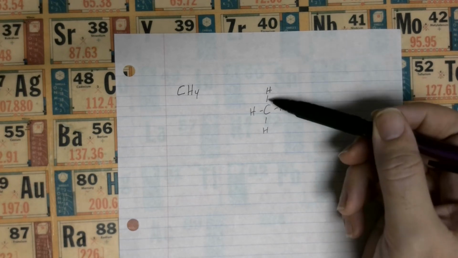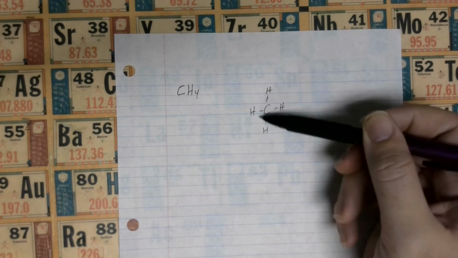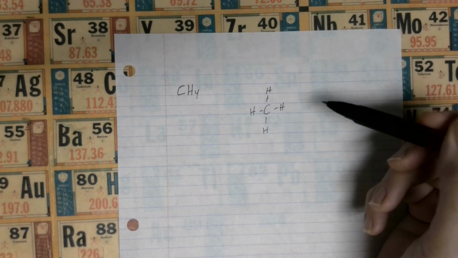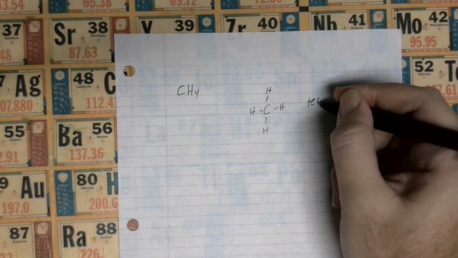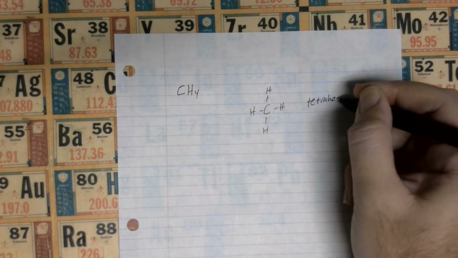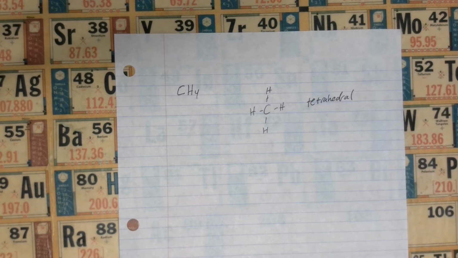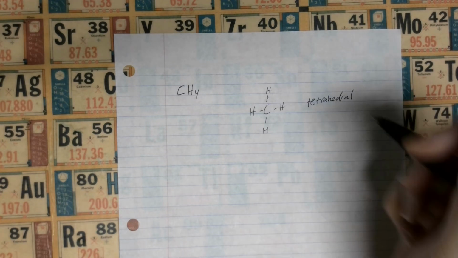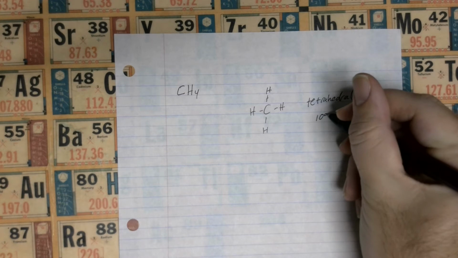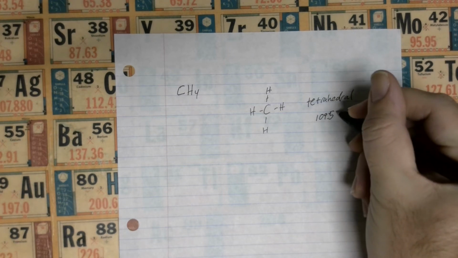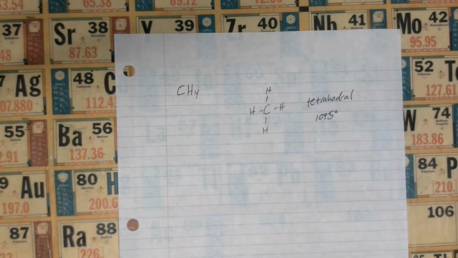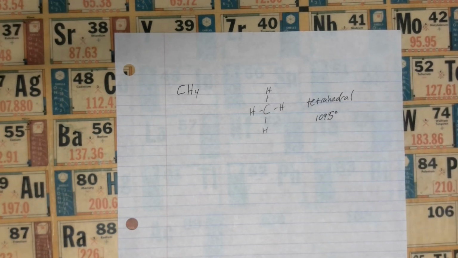So for this one, we have 4 electron groups around the central atom, 0 lone pairs. So this shape is tetrahedral. Then you can also look at the bond angles. The bond angle is 109.5 degrees for that.